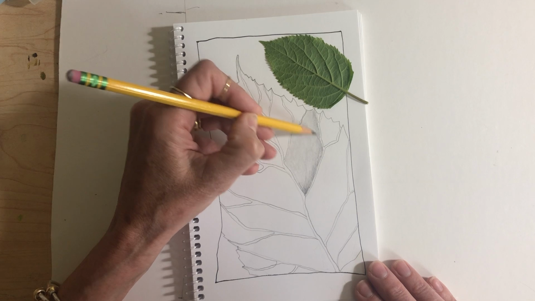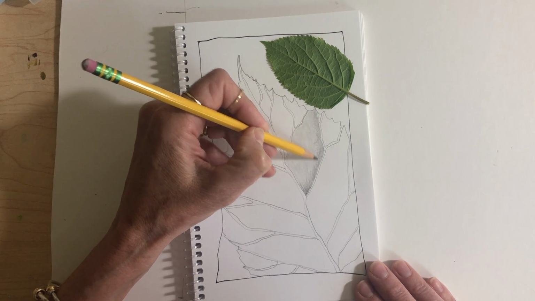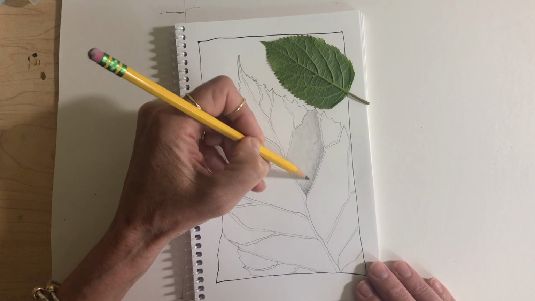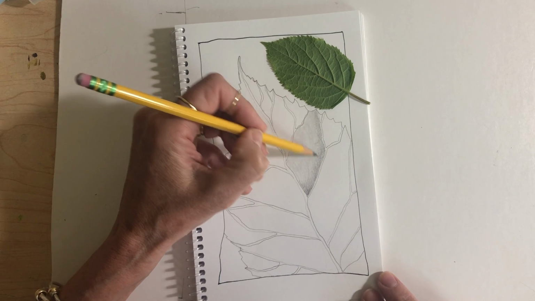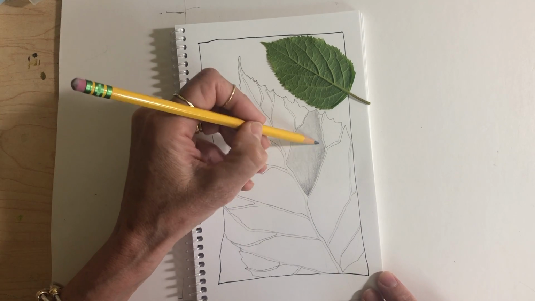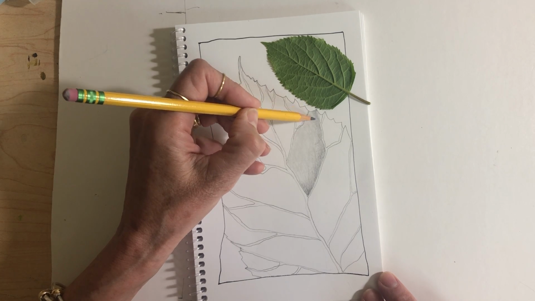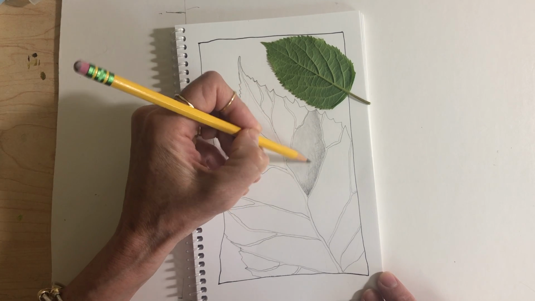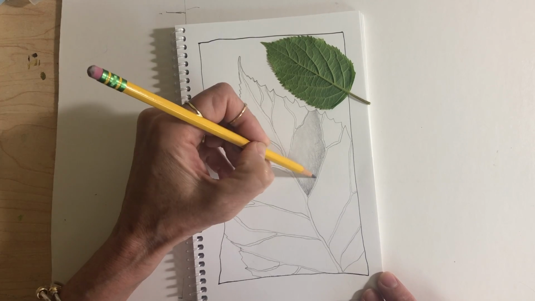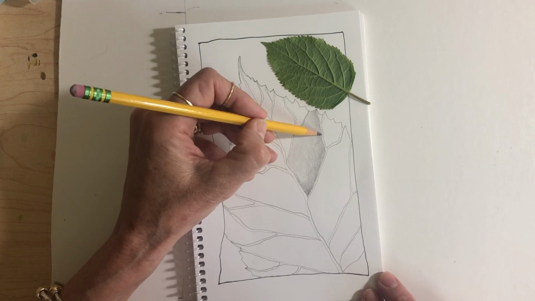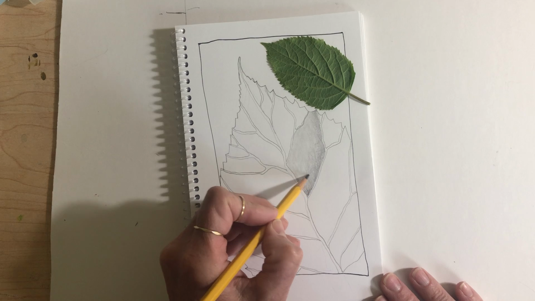I don't really want the viewer to notice too hard this texture that I'm creating with the cross-hatching. There we are with that word texture again. I mean, it is obvious to me, and I think it's okay because this is a drawing. It's not a photo. I'm going to come up here a little bit. Remember to not make your value straight. Make it nice and jagged.